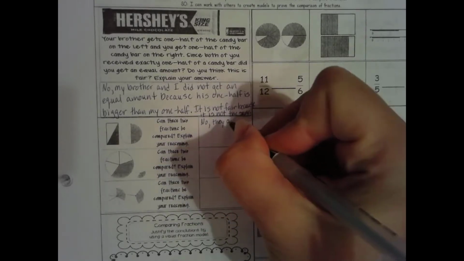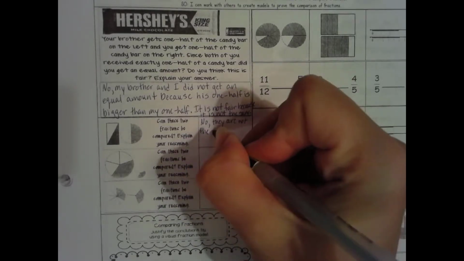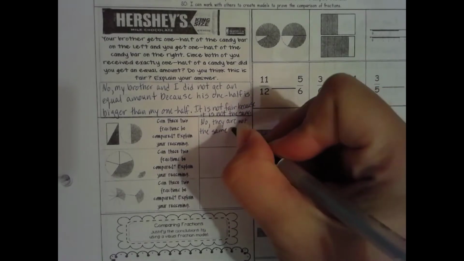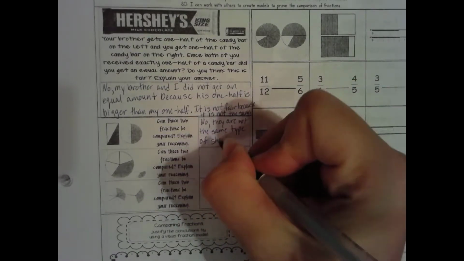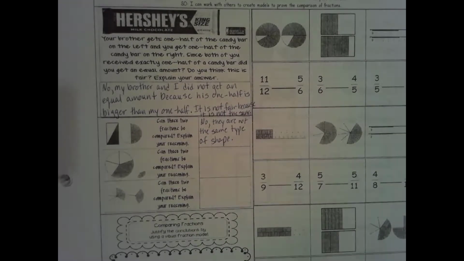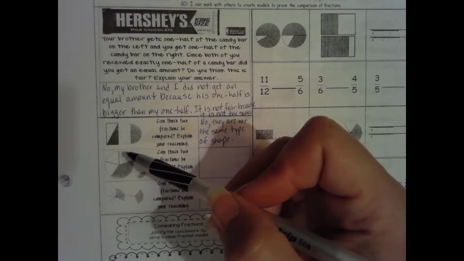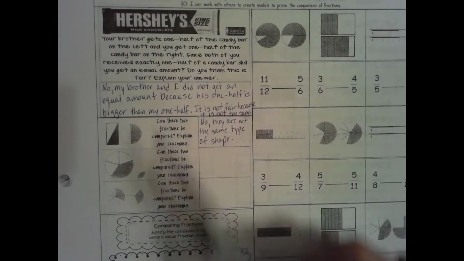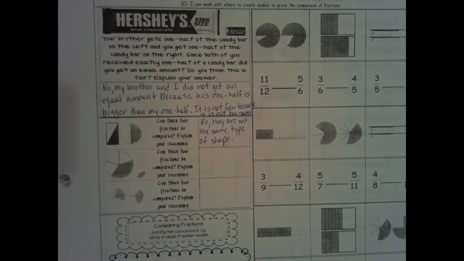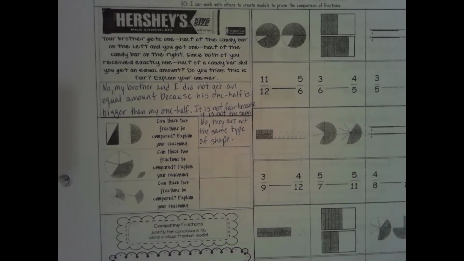They are not the same type of shape. Because they're different shapes, even though they're about the same length, their amounts aren't guaranteed to be equal. We have to be comparing the same whole. So here we have two circles. So we have the same shape, but can we compare them?